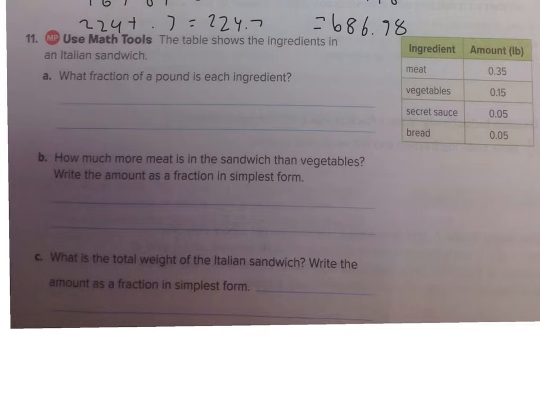So in order to find what fraction of a pound each ingredient is, we need to look at the amounts over here in the table, and those are in decimal form. So to change a decimal to a fraction, we say it. So 35/100ths for the first one. So we'll put M for meat. However, that can also be simplified. So if we divide both the numerator and the denominator, the top and the bottom of the fraction by 5, you would get 7/20ths. So that's the fraction of a pound.